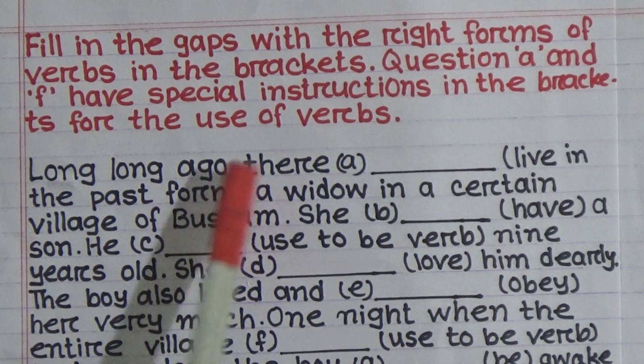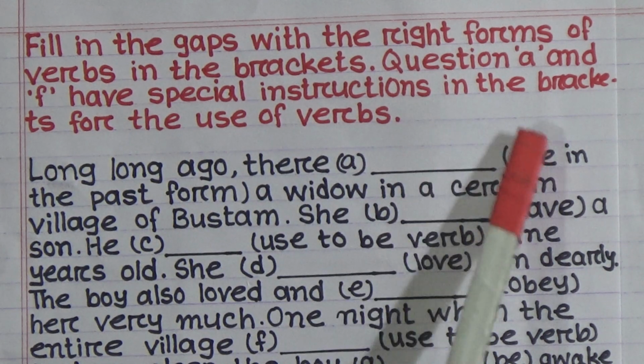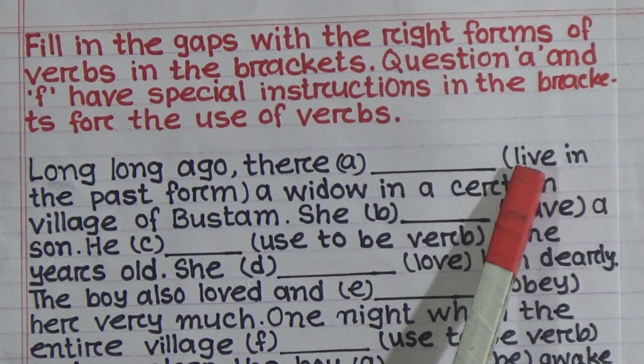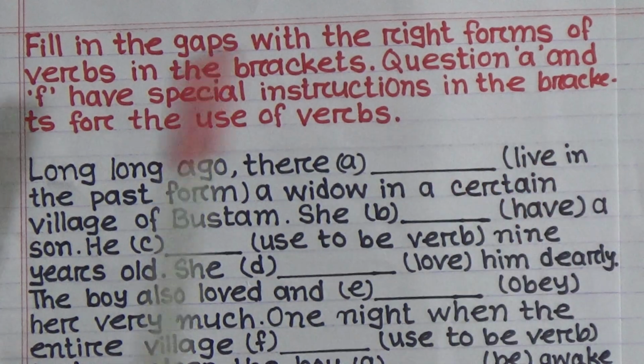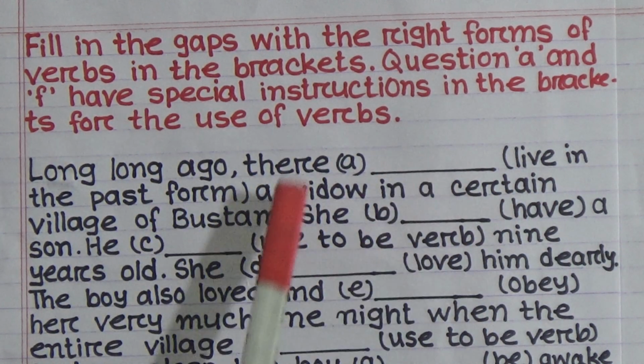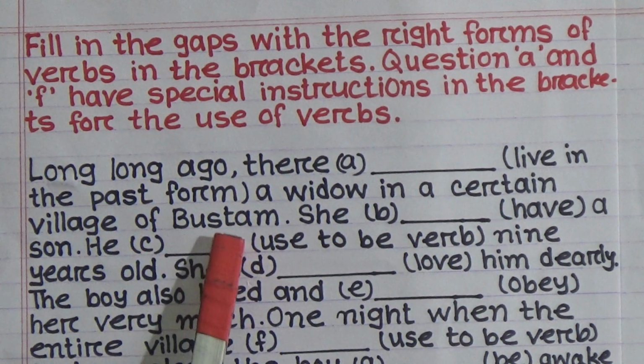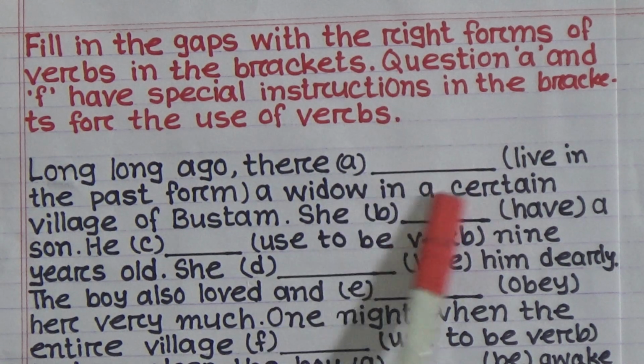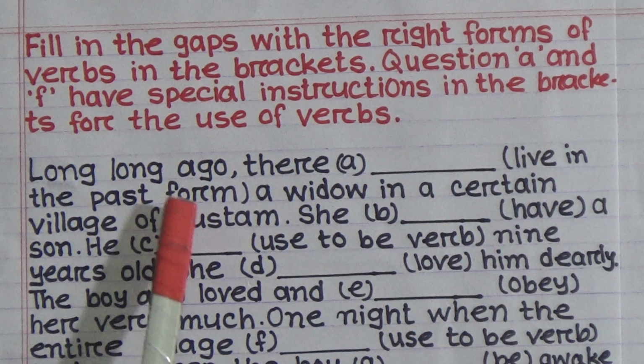Long ago there dash, and in bracket we find the verb live, and you have to use the past form of the verb live. There dash a widow in a certain village of Fatema. So we have to use the verb live and it must be in past form.